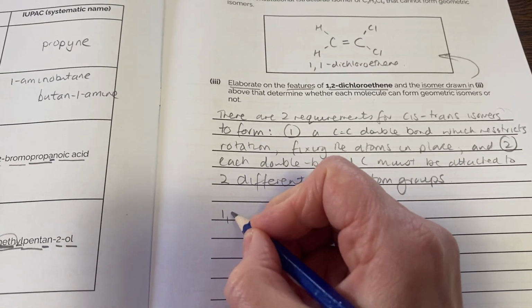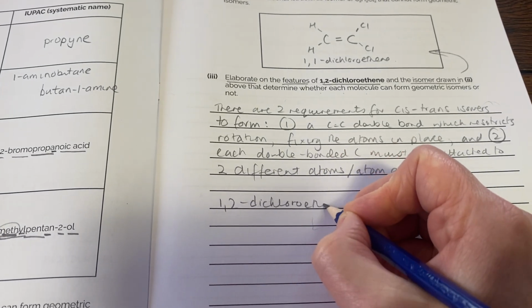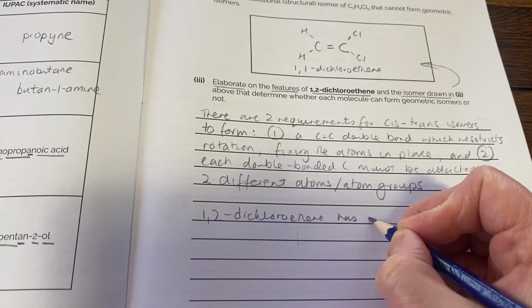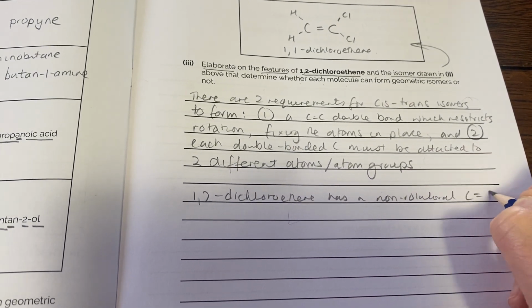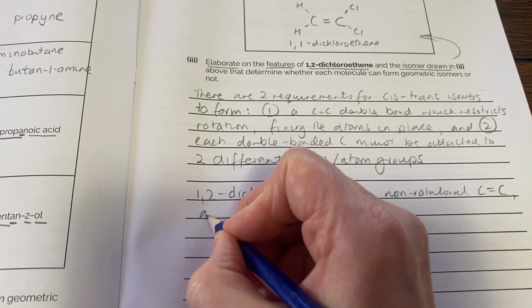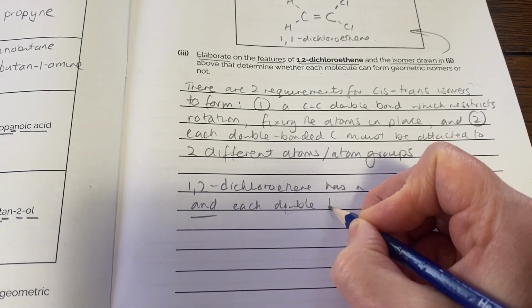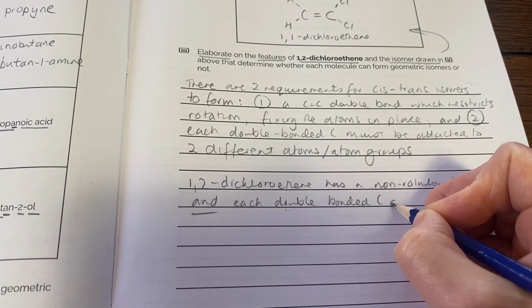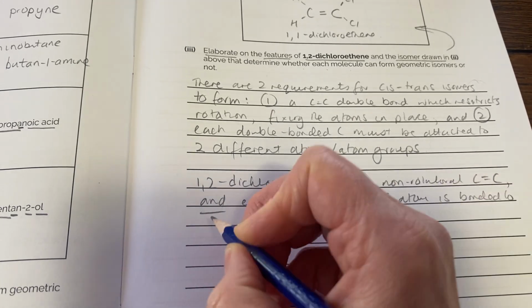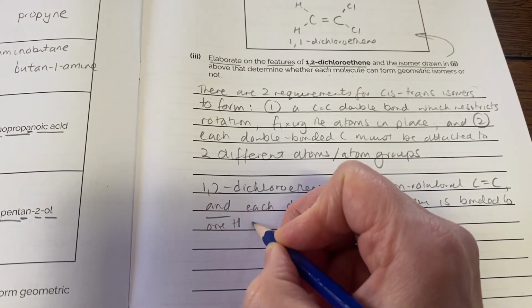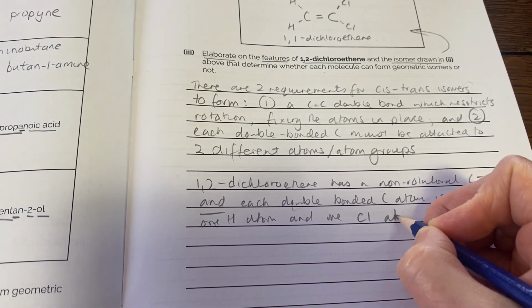So 1,2-dichloroethene has a non-rotational C to C double bond, and each double bonded carbon atom is bonded to 1 H atom and 1 Cl atom.